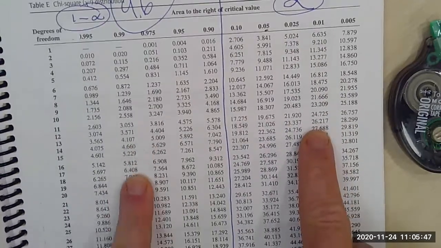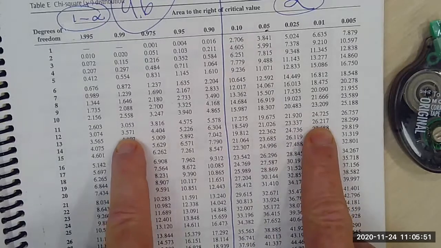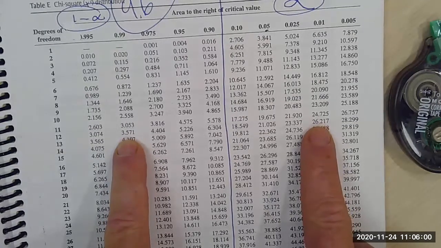See how, look at the numbers. Like if I went across here, 26 is bigger than 3.5. So on the number line, this is close to 0. So this is going to be the left part of the tail because it's close to 0. This is the right part of the tail because it's way far on the other side.